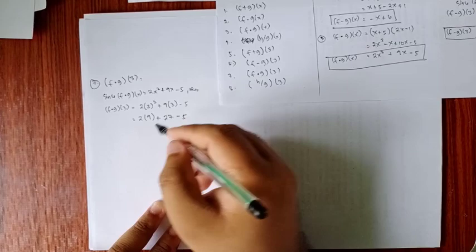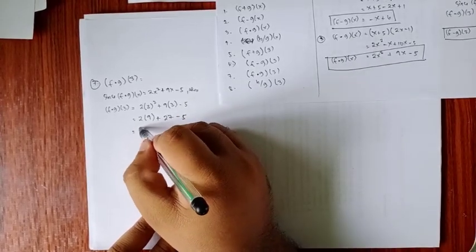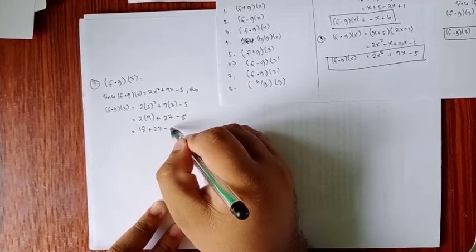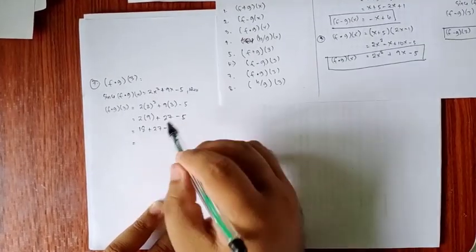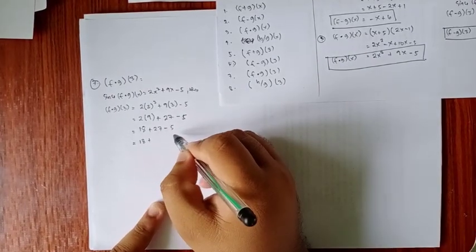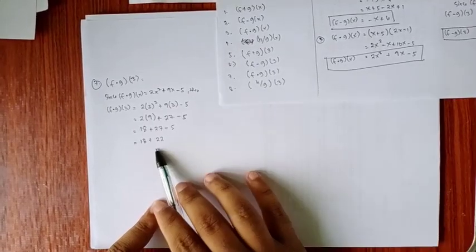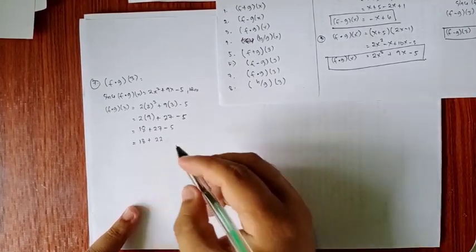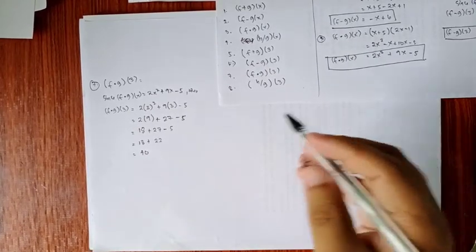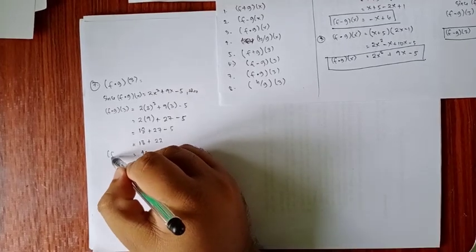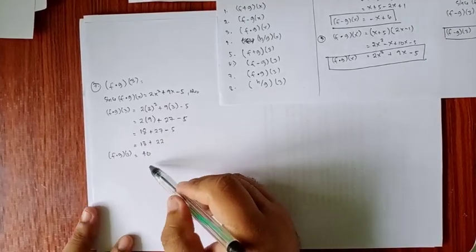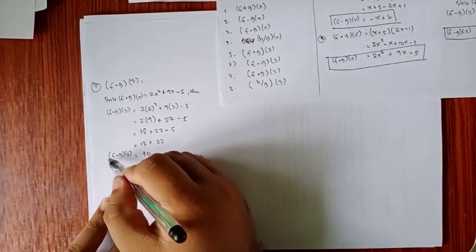You copy the negative 5. 2 and 9 is equals to 18. Plus 27 minus 5. So, 27 minus 5. Yes, very good. That is 22. Now, meron tayo dito 18 plus 22. So, that is 40. Tama. So, therefore, f times g of 3 is equals to 40.